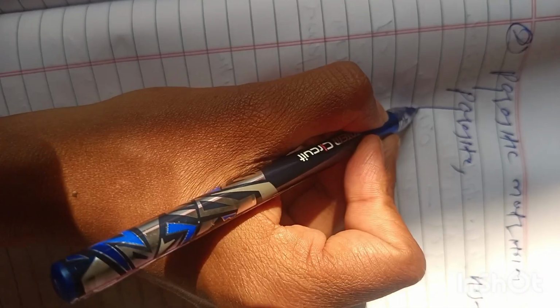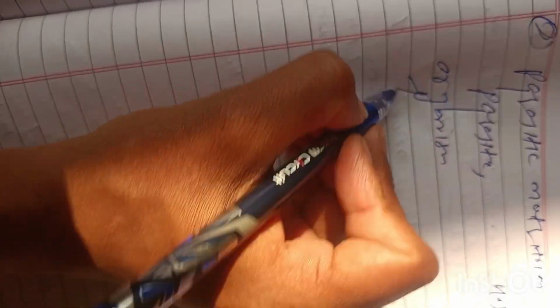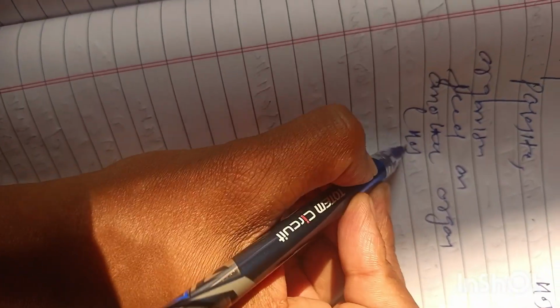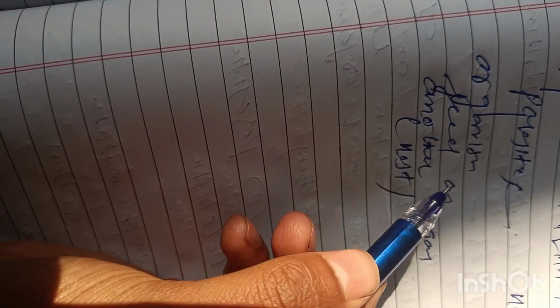Before defining this mode of nutrition, you should be able to define what a parasite is, and what a host is. Simply, a parasite is that organism which feeds on another organism, that is the host. The host is that organism where the parasite harbors, where the parasite resides, so that it can obtain nutrition.